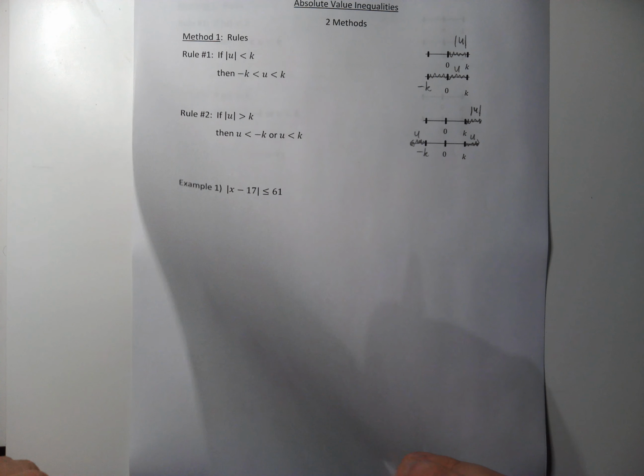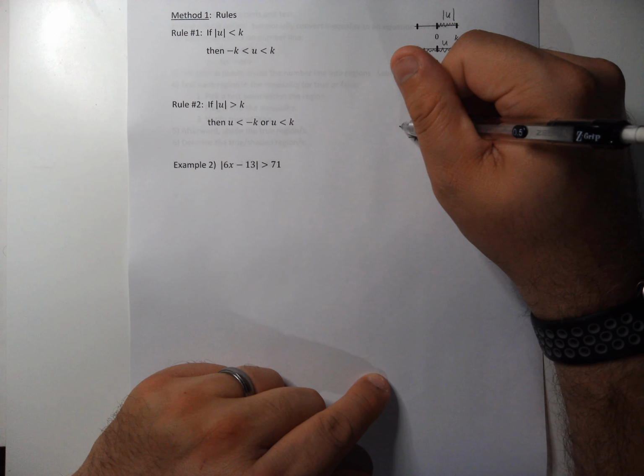And if the absolute value of u is greater than k, then the possible region is over here. And if we drop the absolute value braces, that opens up a mirror image on the other side, on the negative side.